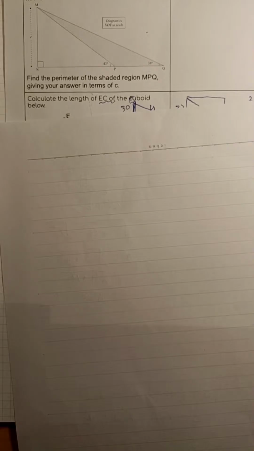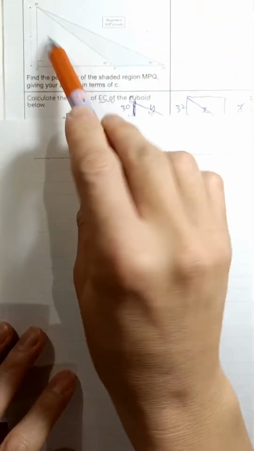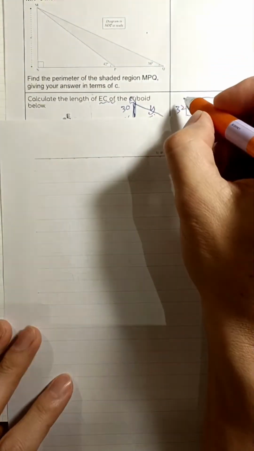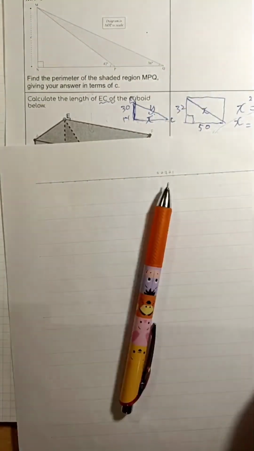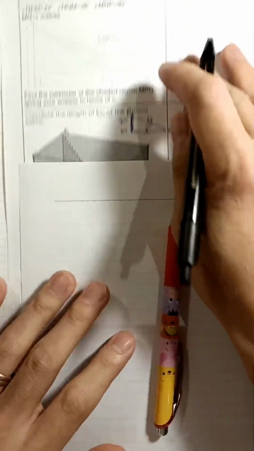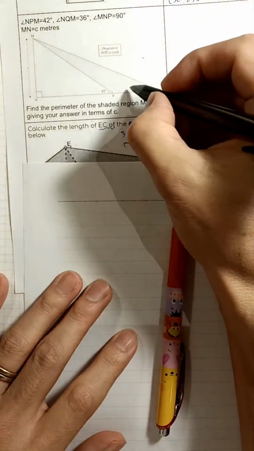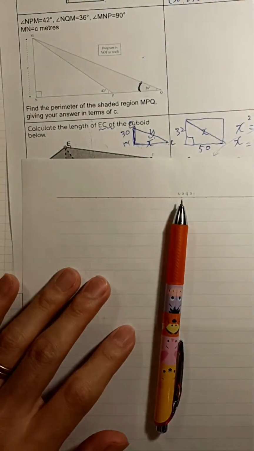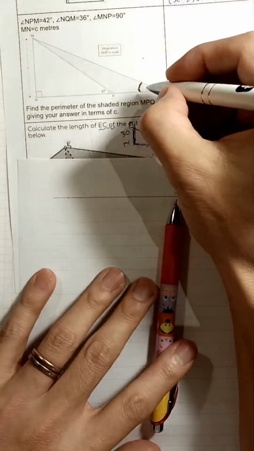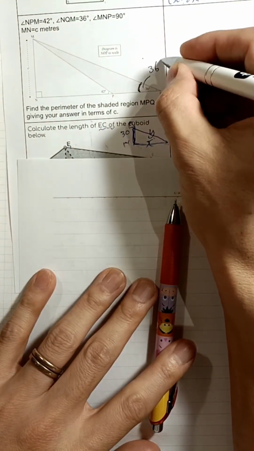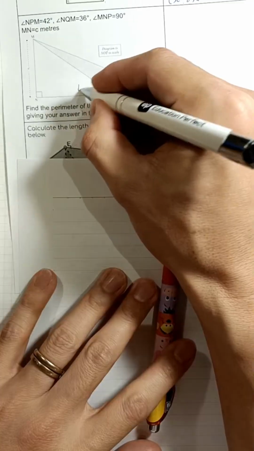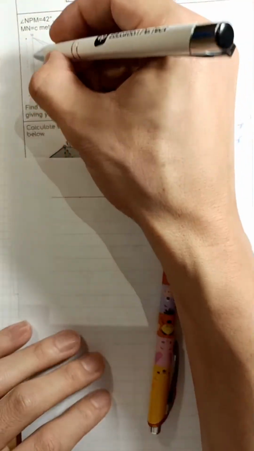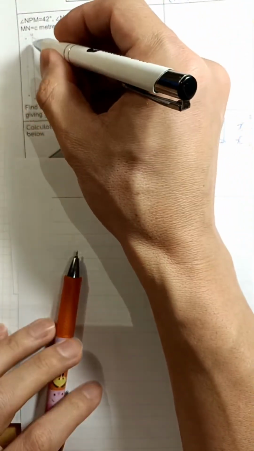Right. So this angle is 36. Can you see? It's really hard to see, so I just write this one. This is 36 degrees, and this is 42 degrees. Okay, and then this is C, from here to here is C.